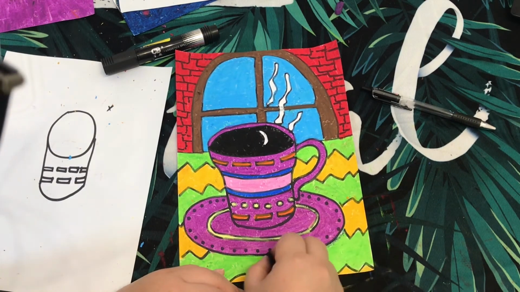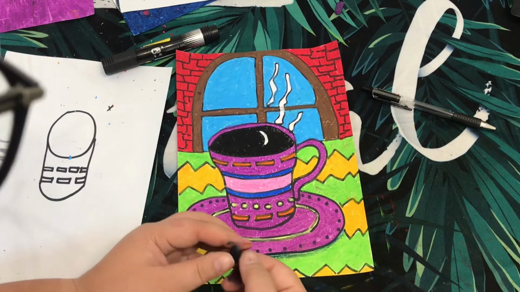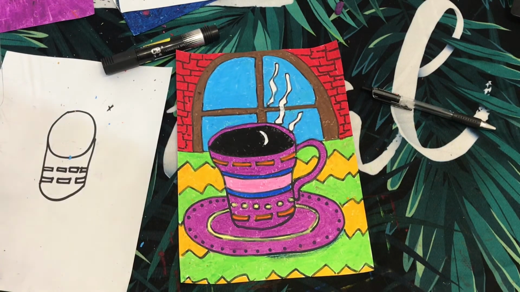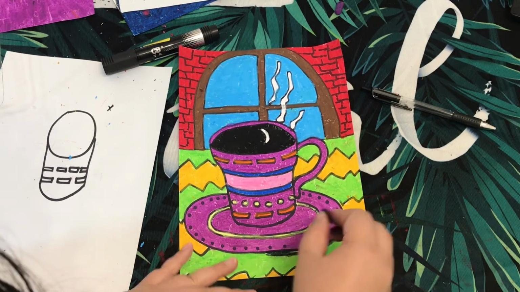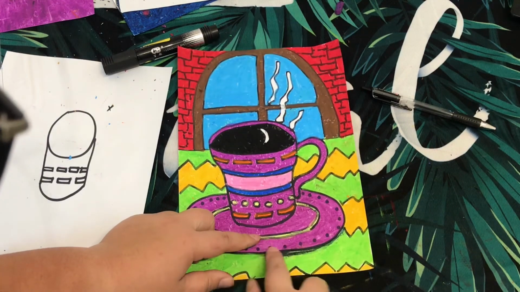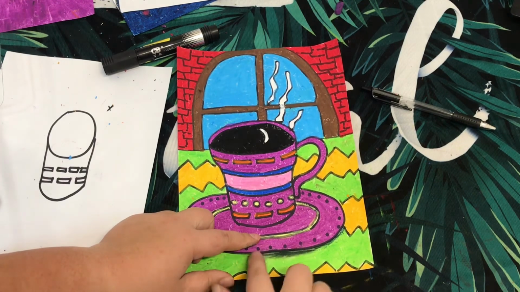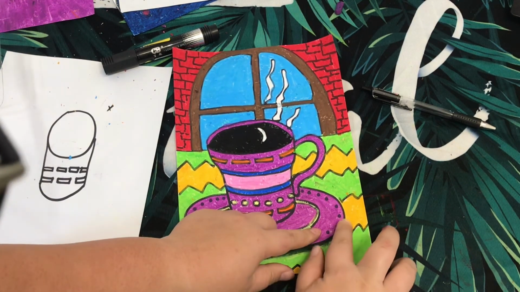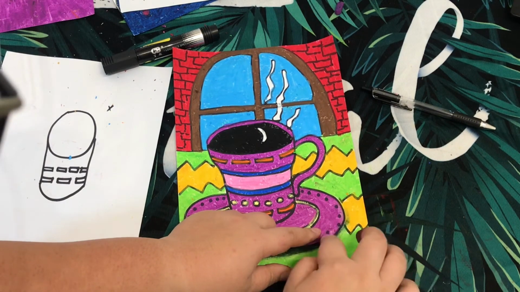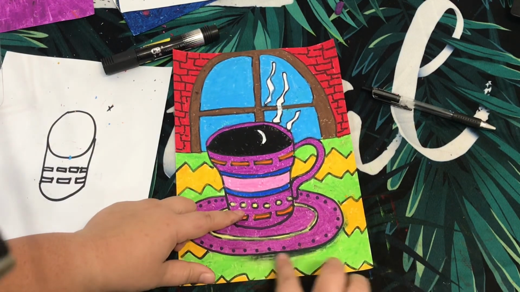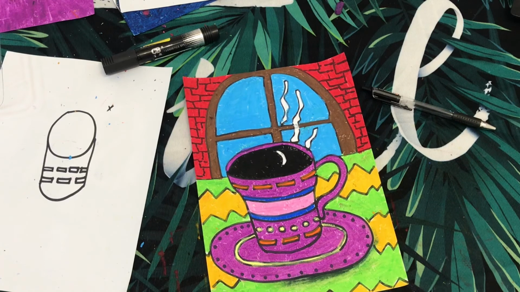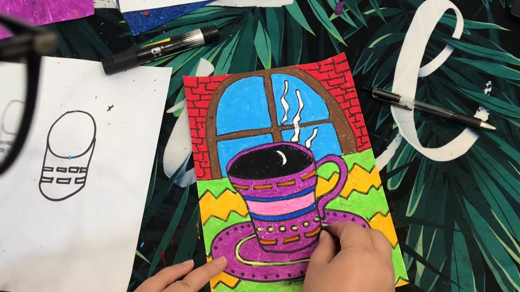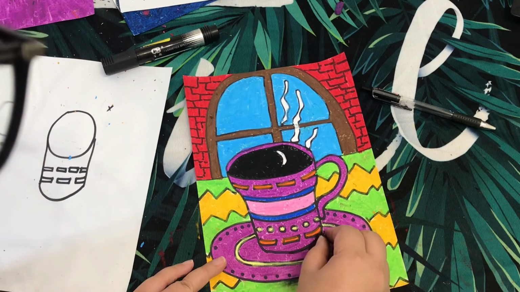Let me show you. Oh, this is blue. Where's my black crayon? Oh, here it is. Then just rub it lightly. Not too hard or you might break your paper. Rub it lightly and just follow the shape of the plate.